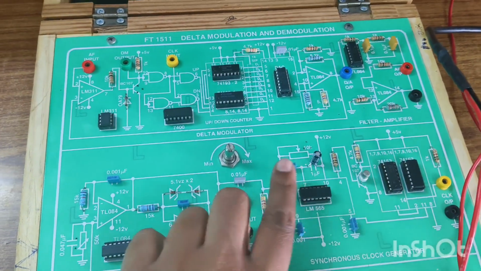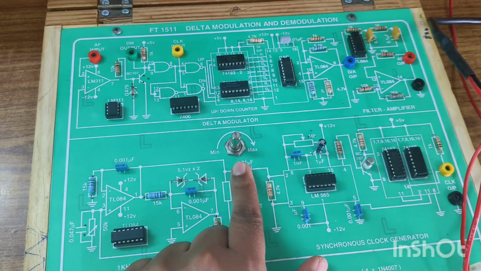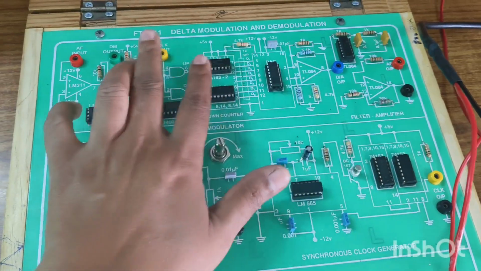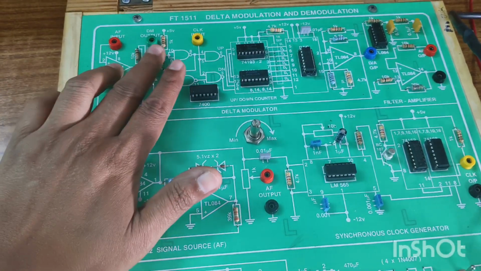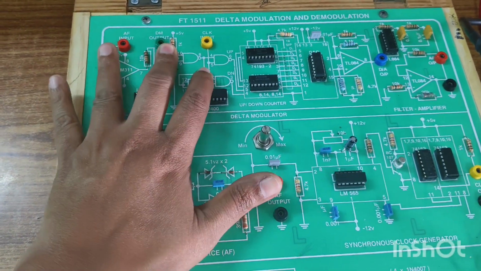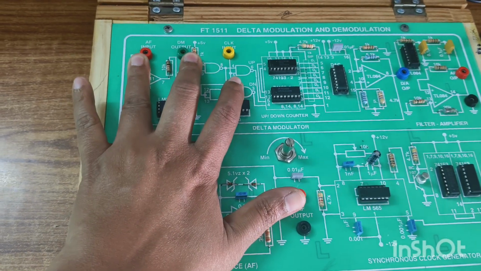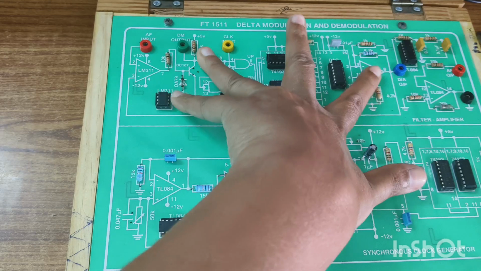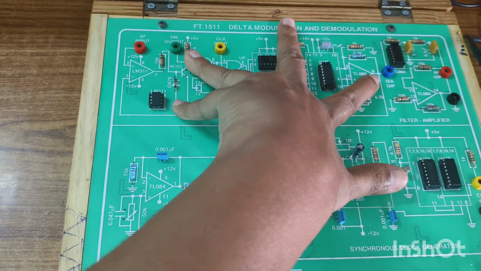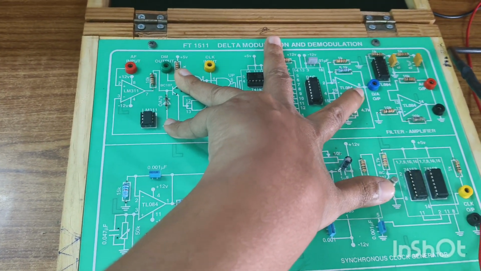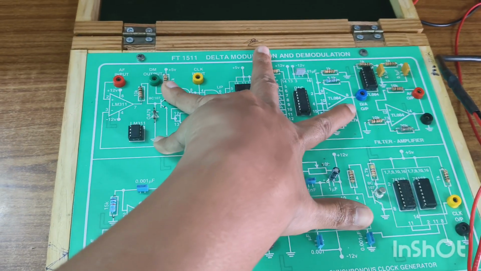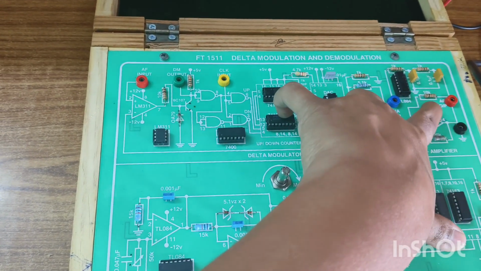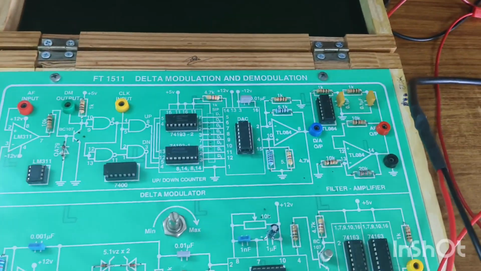After getting these two, put this one in channel 1 and again connect this also as input here, and the clock is also input here. Now connect the DM output in channel 2. We will compare AF and DM output. Then we will compare DM and D2A output. Whenever the DM is high, we need to get the incremented signal for D2A, and whenever DM is 0, we need to get the decremented signal. So likewise we will observe. Then we will observe the demodulated output or filter output, that is the AF output.